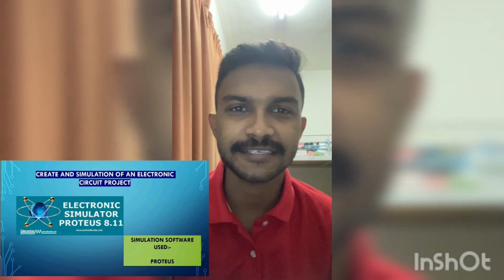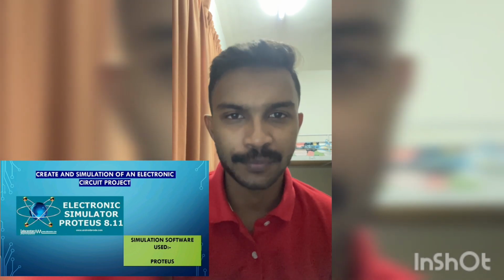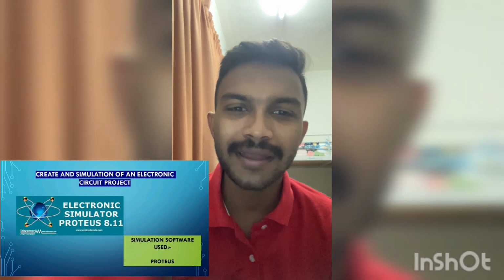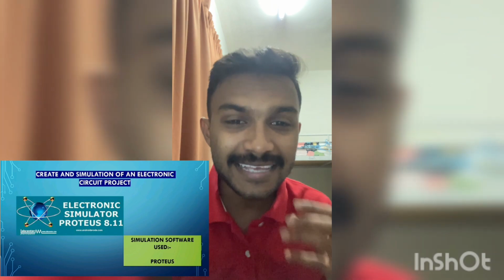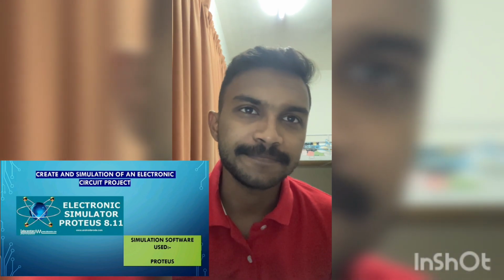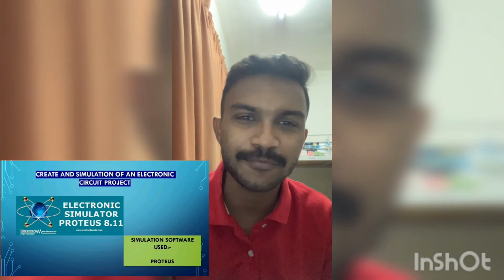In the name of proper software, we used Proteus. We selected Proteus as the software for the simulation because we have the knowledge of using it. It's widely famous among engineering students, the usage is wide, and it's very easy to use and understand, and it will also help us to detect any errors in the simulation. We can troubleshoot the simulation easily, so that's why we selected this electronic simulator, Proteus.